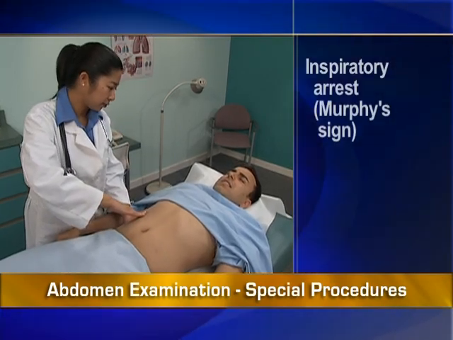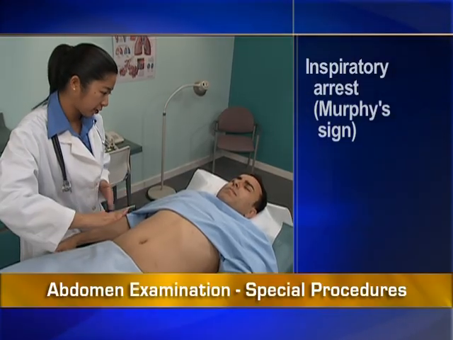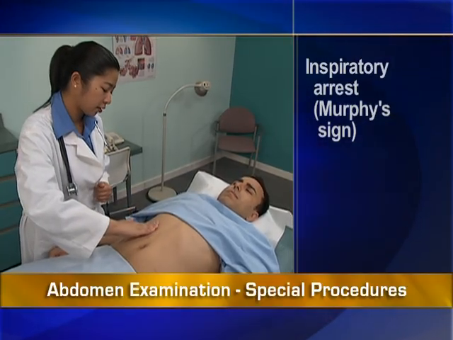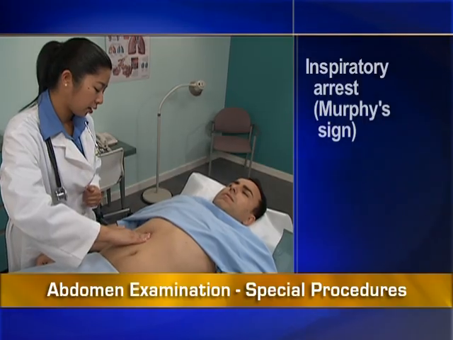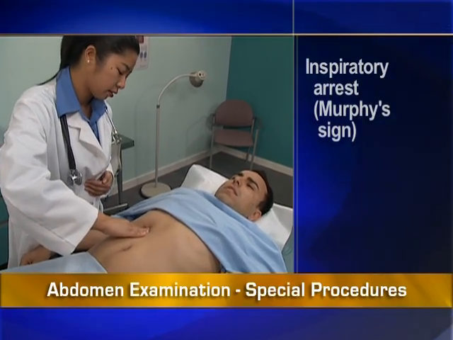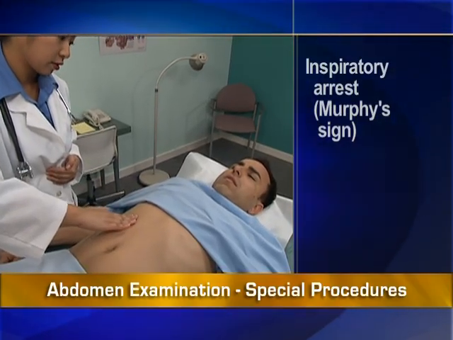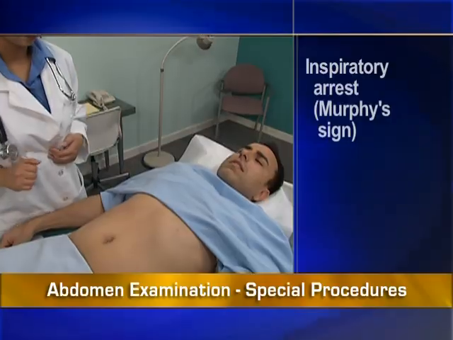Does that hurt you? If liver palpation caused pain, I'm going to perform another test, checking for inspiratory arrest, or Murphy's sign. Hold your fingers under the liver border as the person inhales deeply. If he feels sharp pain and abruptly stops inhaling, he has Murphy's sign, which suggests an inflamed gallbladder.